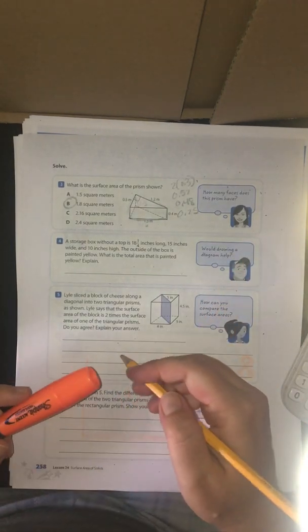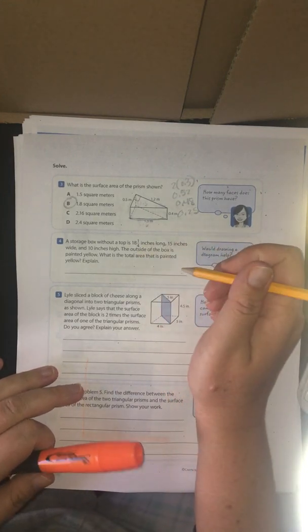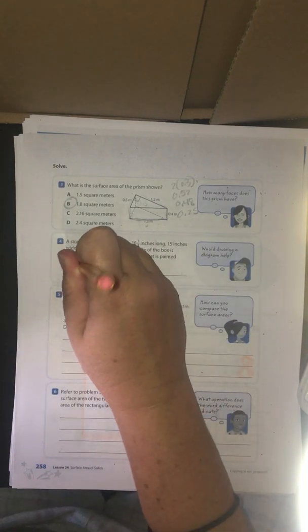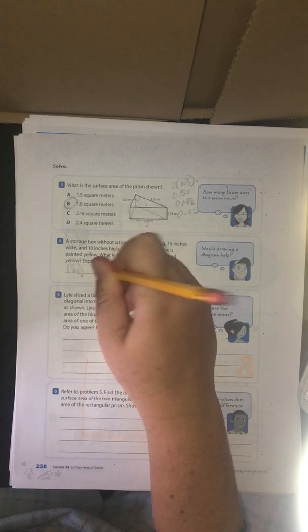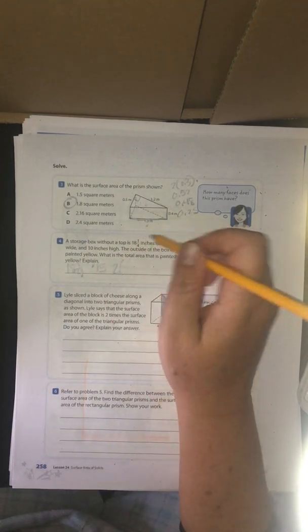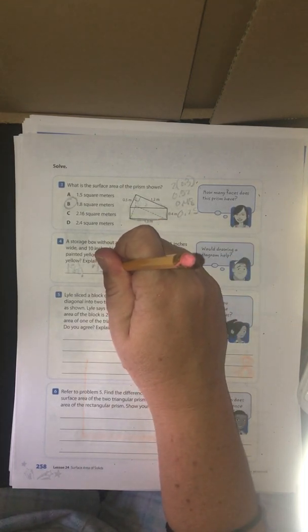Storage box without a top is 18 1/4 by 15 by 10. The outside of the box is painted yellow. What is the total area? So we have to take 18 1/4 and multiply it by 15. Then there are 2 that are the same because it's a box, a rectangular prism. We'll eventually add them.